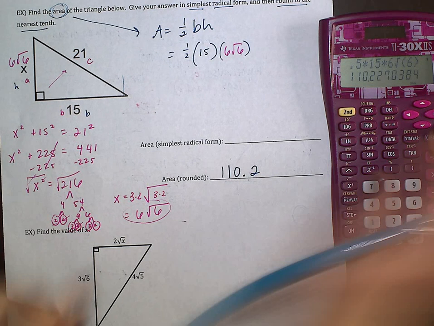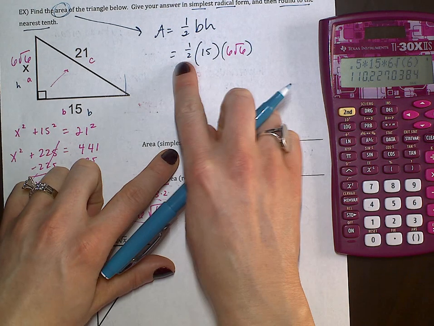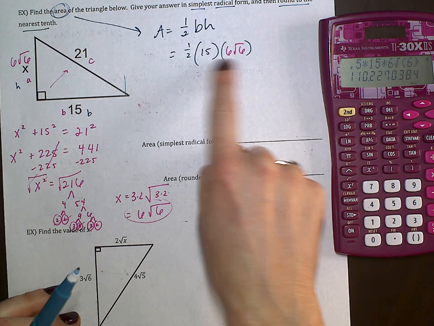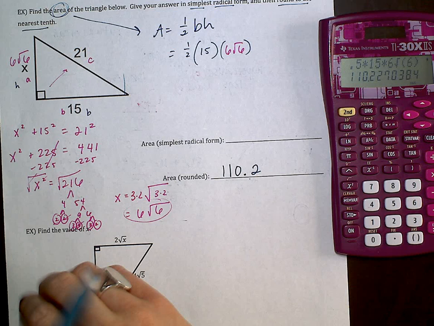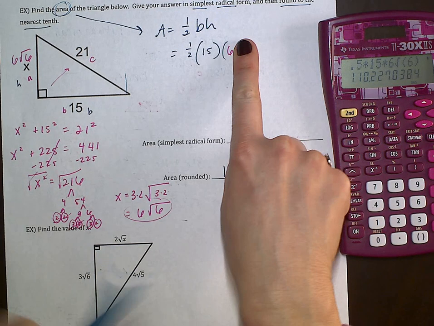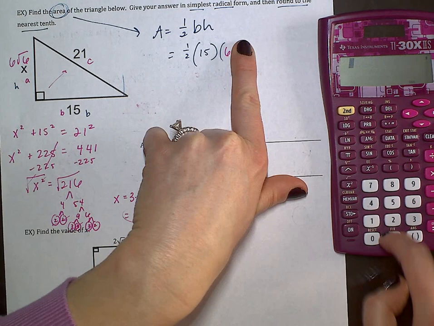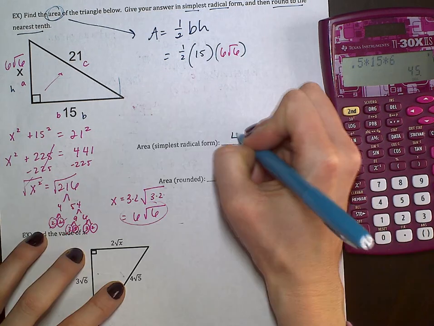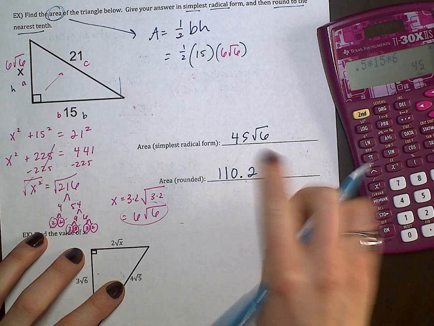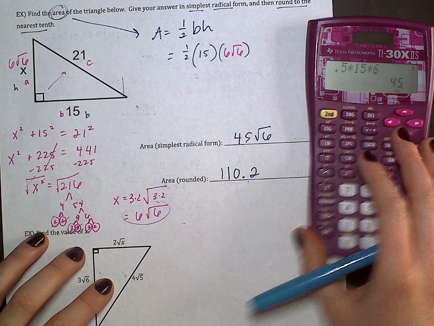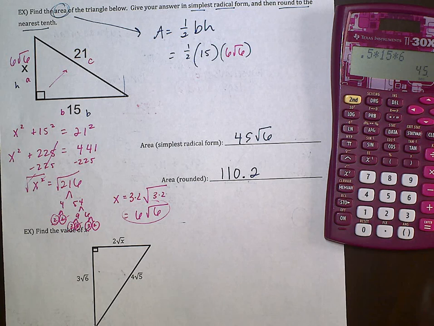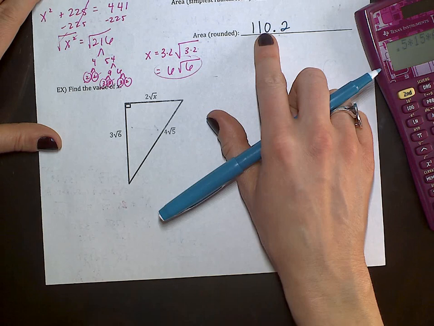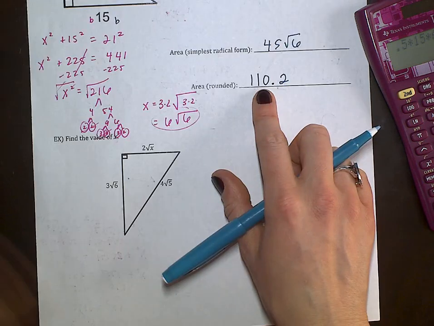The simplest radical form, you have to multiply all of this. Basically, guys, you leave the radical out. There are no other radical numbers, so I can't multiply that radical 6 with anything. So I'm going to multiply all of the numbers in front of the radical. That'd be 45. And then I just have to stick the radical 6 at the end of it. So those would be the area of this triangle, just written 2 different ways. You're going to have to do this exact same thing on the exam. So you've got to show that you can do that, write the answer both ways.